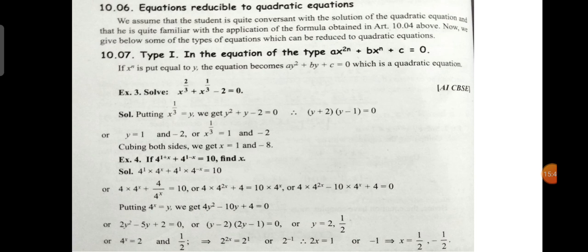Next is equations reducible to quadratic equations. That is type 1, an equation of the type ax raised to 2n plus bx raised to n plus c equal to 0. That means if we put x raised to n equal to y, the equation becomes ay square plus by plus c equal to 0, which is a quadratic equation. For example, solve x raised to 2 by 3 plus x raised to 1 by 3 minus 2 equal to 0.